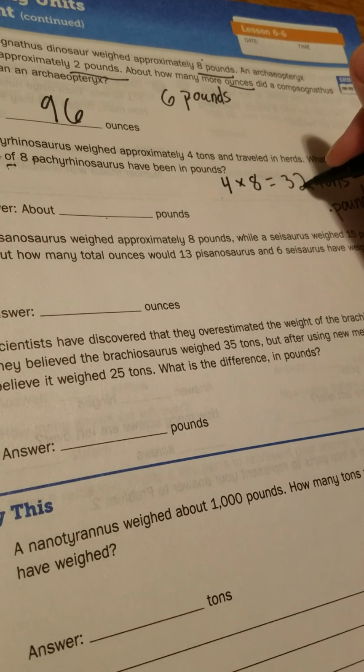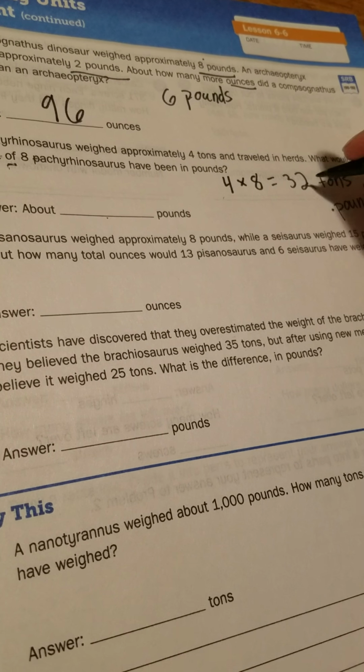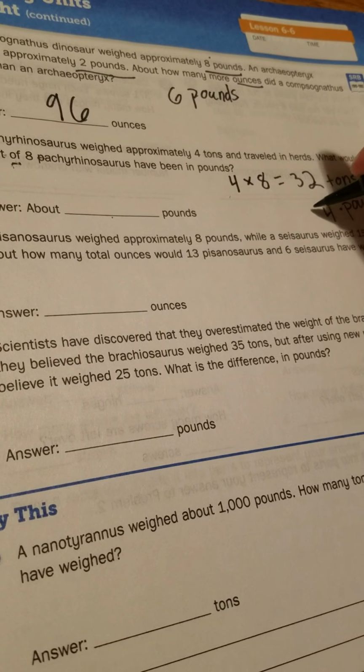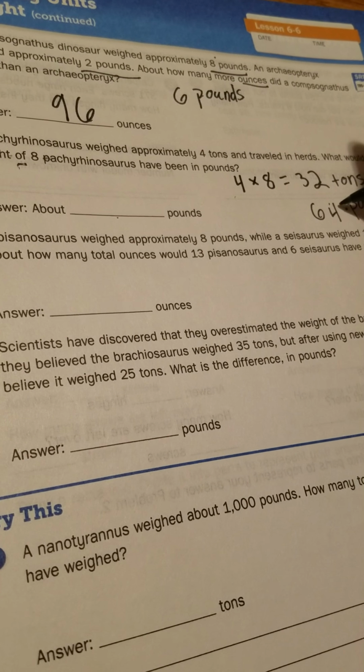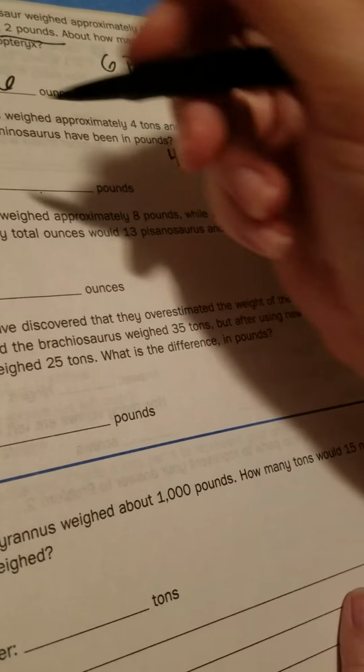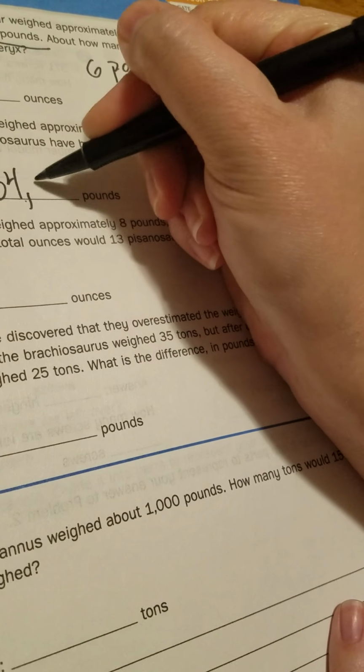So we would do 32 times 2. So 2 times 2 is 4. And 2 times 3 is 6. So then we need to add the 1,000. I didn't give myself room for that. But 64,000 pounds.